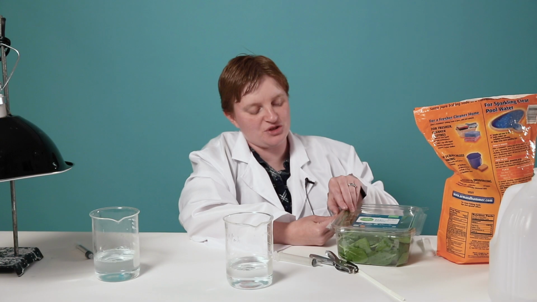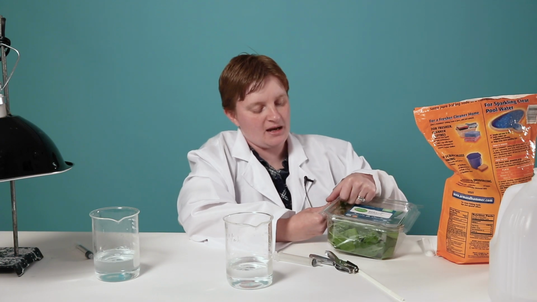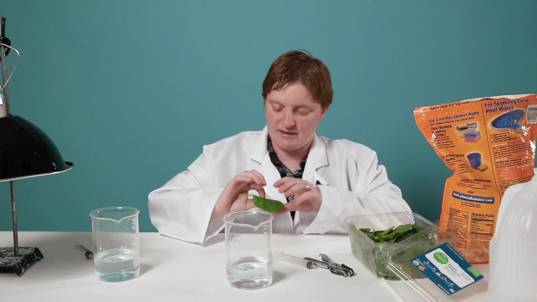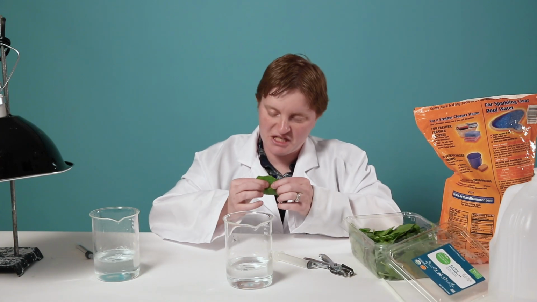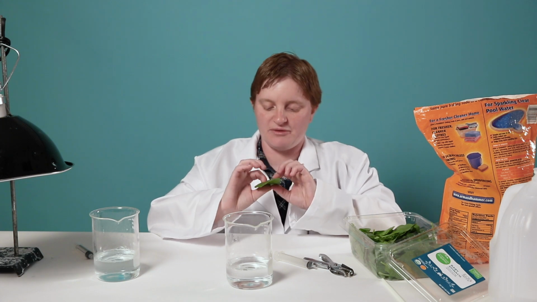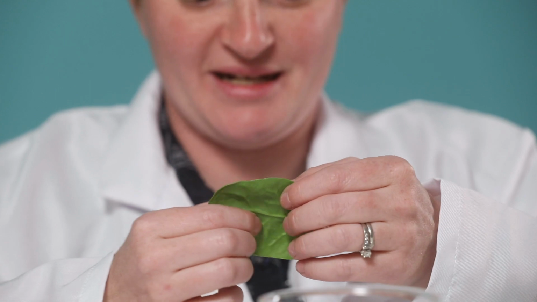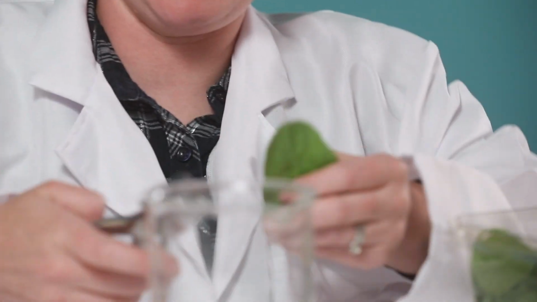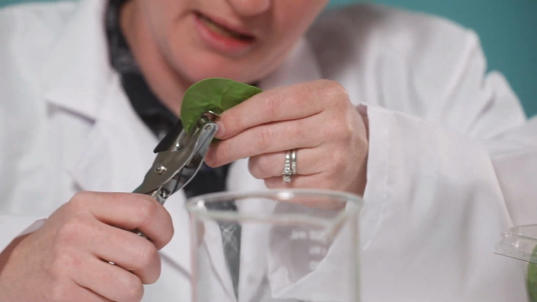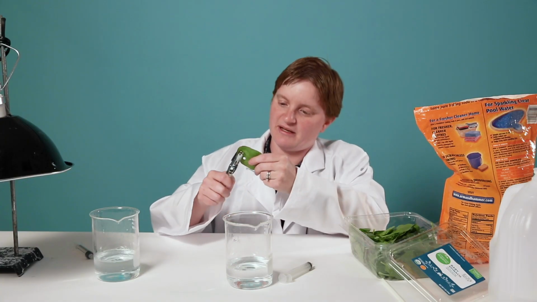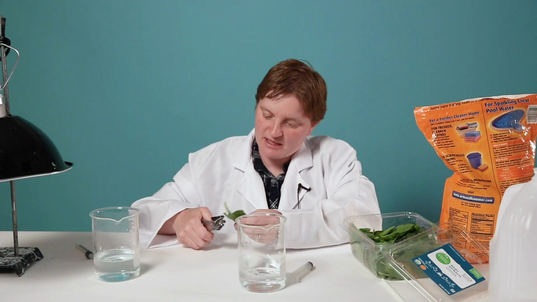There's lots of different leaves you can use for this experiment. I prefer to use spinach because it's really got a lot of fleshy parts to it. You want to make sure you have a kind of wide leaf that has a lot of fleshy, not super veiny parts there. And then we can get little, what we call leaf chads, little circles or little discs, using a hole punch.